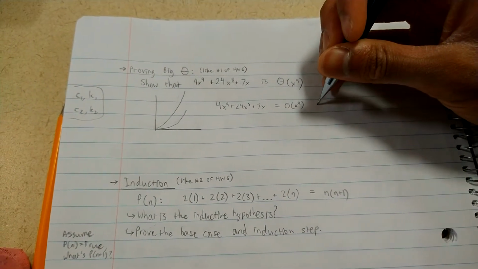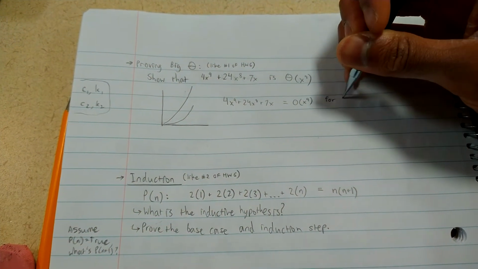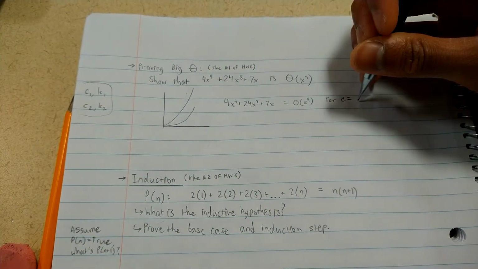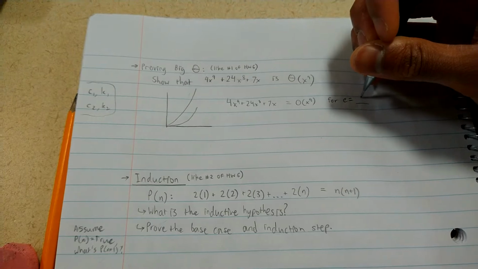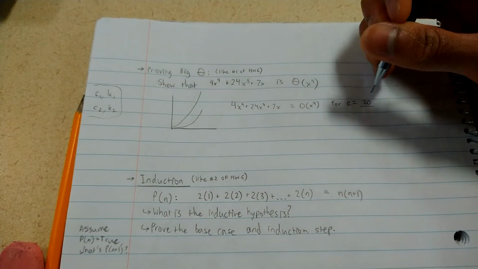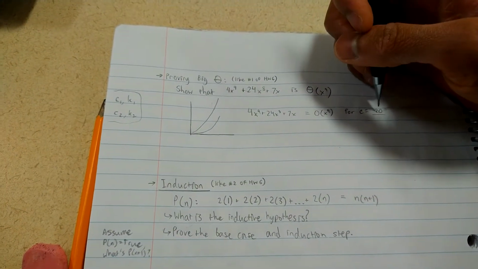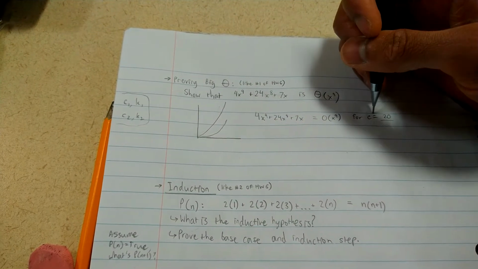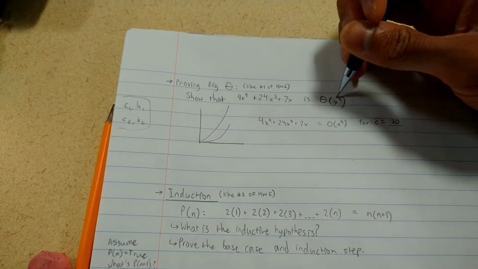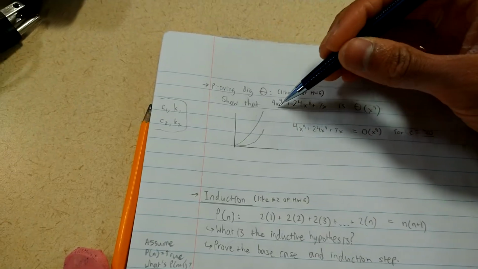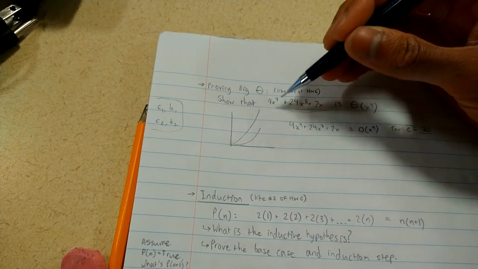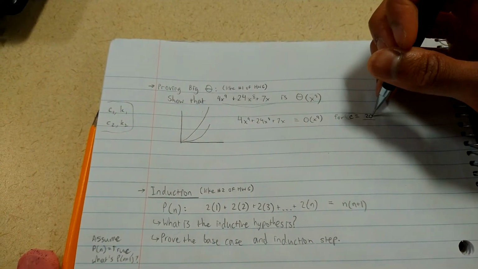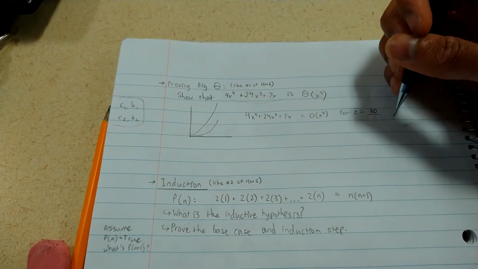What you do is you have to assert a C value, C equals something. Let's say 20, because 20 should work. Remember that the C value is such that this thing times C would be greater than this after some point. So let's just choose 20 because that's a pretty high value.